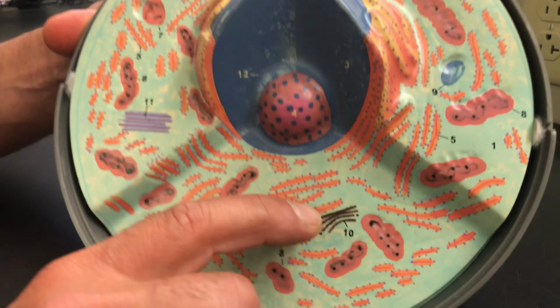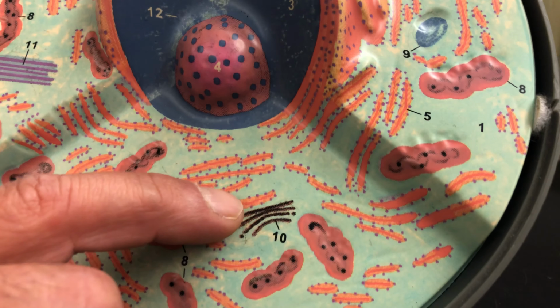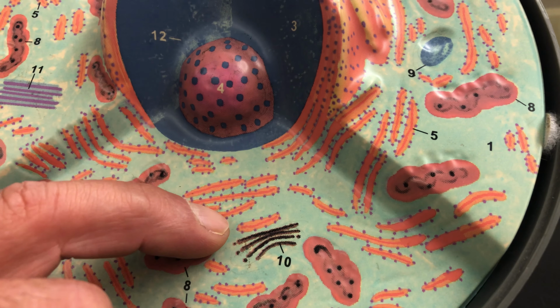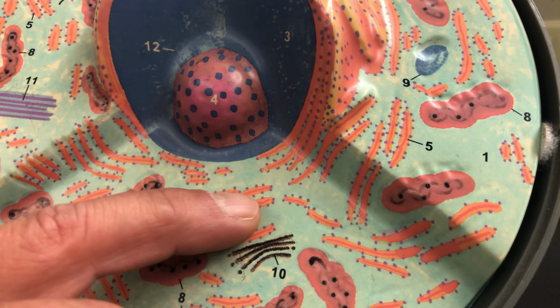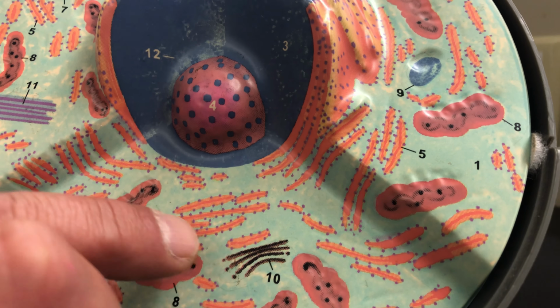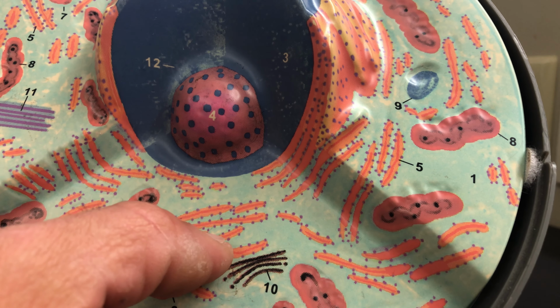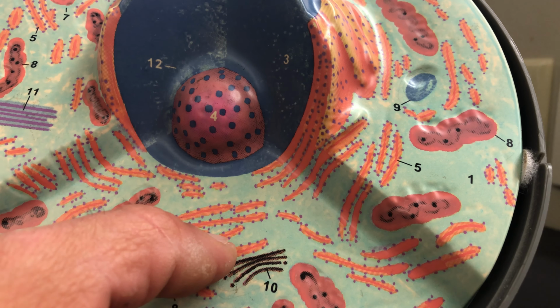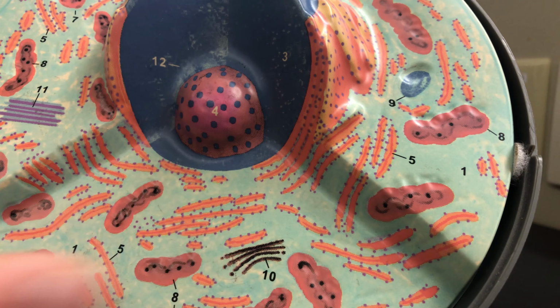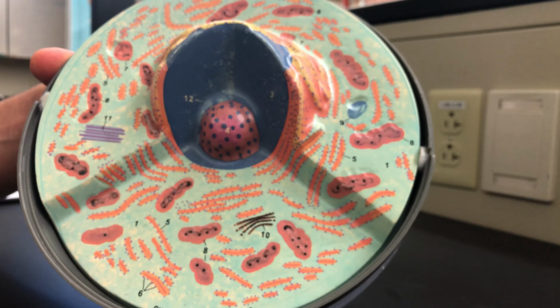Ribosomes are organelles that produce protein for our body. And if we come up real close, you can see all these little purple dots right here that are attached to these orange structures. This would be the rough endoplasmic reticulum. Could we have ribosomes attached to the endoplasmic reticulum's membrane? On this, there's no smooth endoplasmic reticulum.